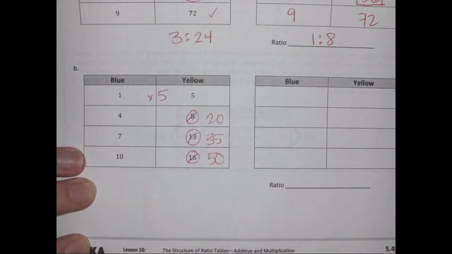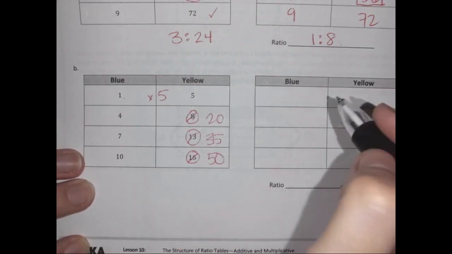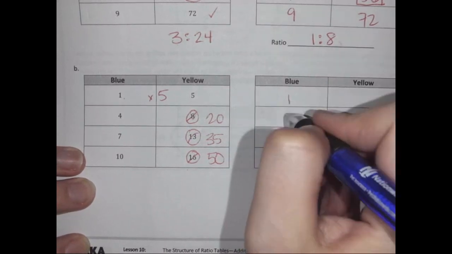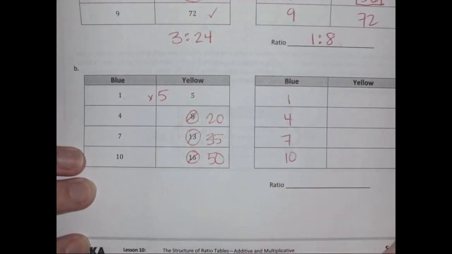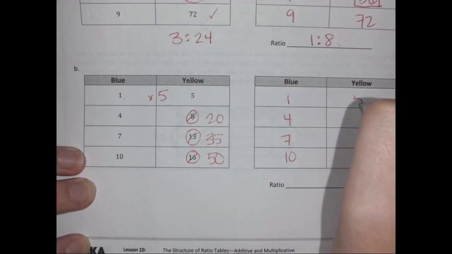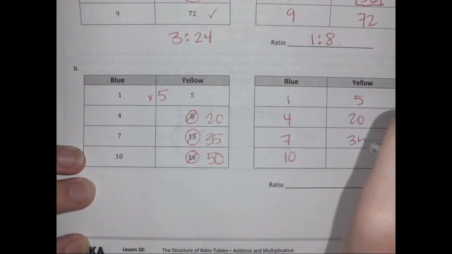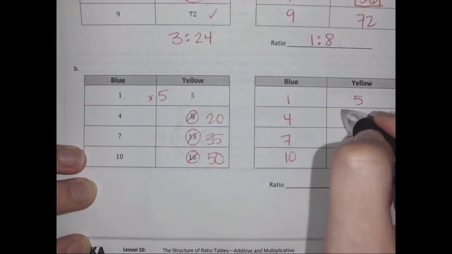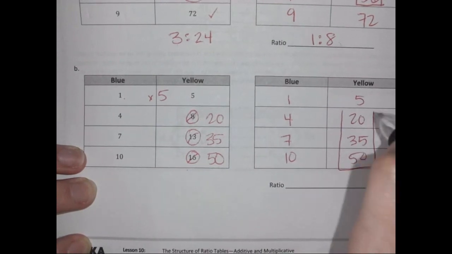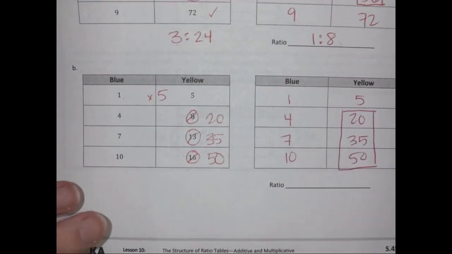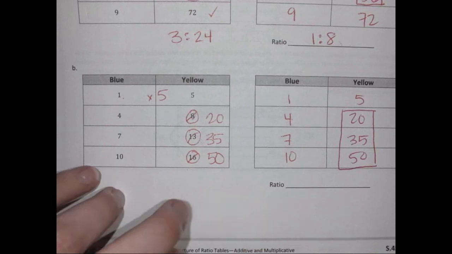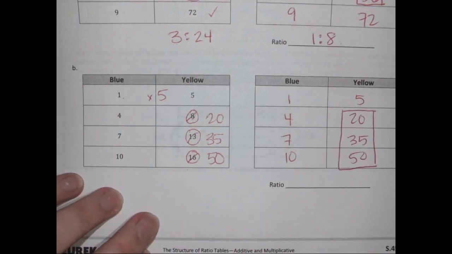Excuse me. It's kind of strange. So let's rewrite our table correctly. 1, 4, 7, and 10. 5, 20, 35, and 50. And just because I did change these, I'm going to go ahead and box them. Now, what's our ratio here for this table?